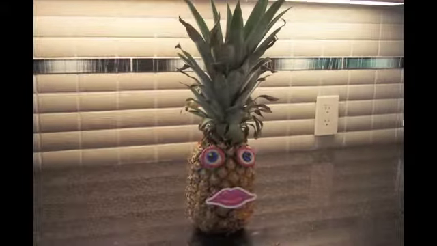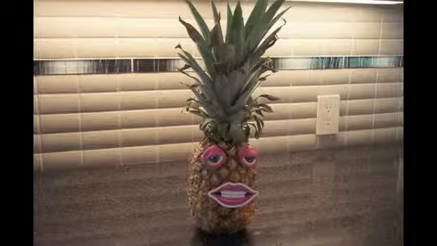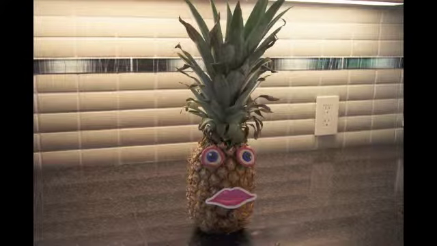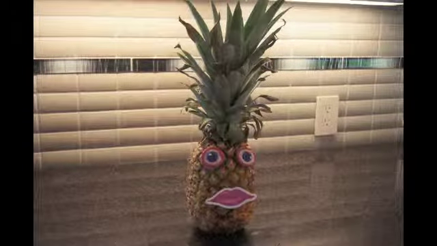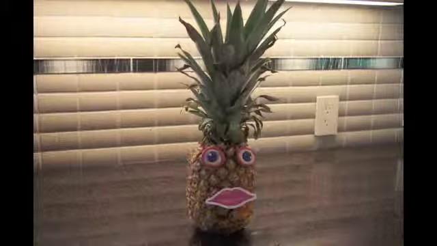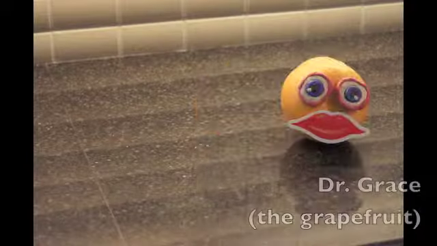Today's lesson is on enzymes and how temperature, pH levels and ionic conditions affect them. First, we are going to see how temperature affects enzymes. To see this, we're going to do an experiment with scientist Grace, the grapefruit.